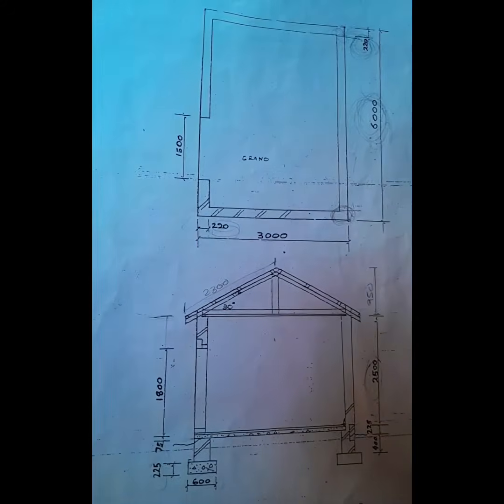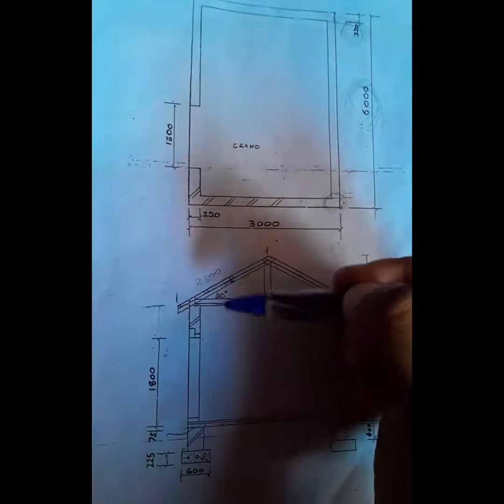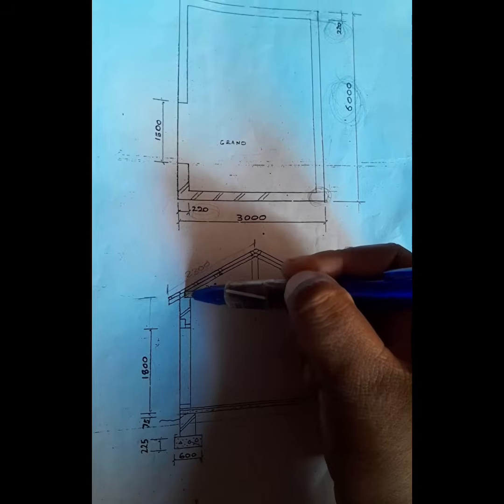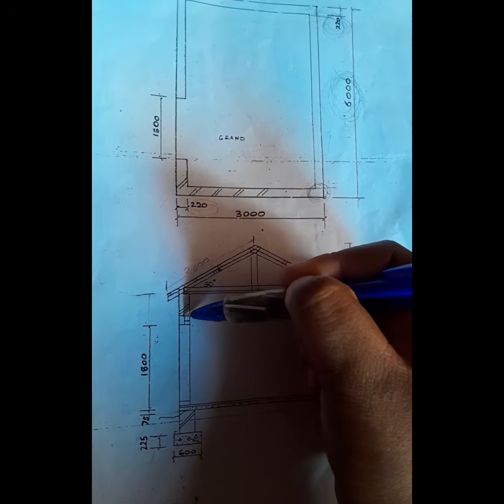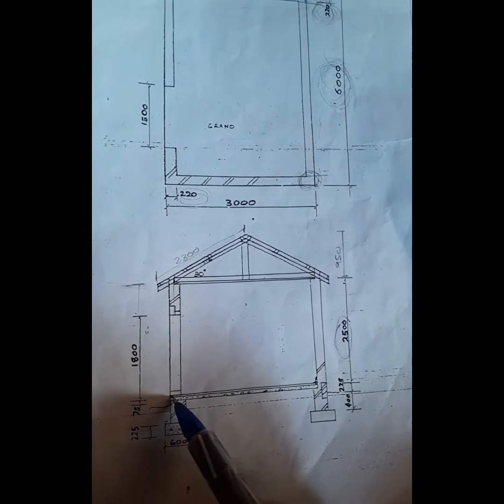Okay guys, so I made a mistake, right? On the tie beam, you know it sits on the half of a wall of 220, right?